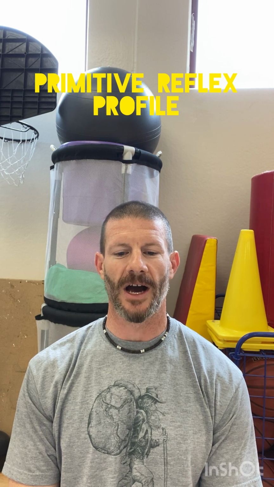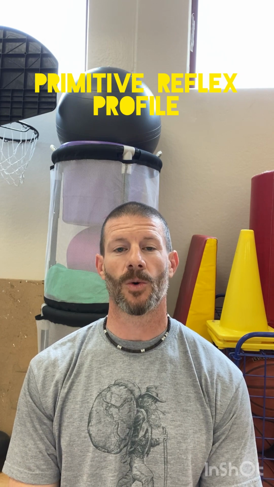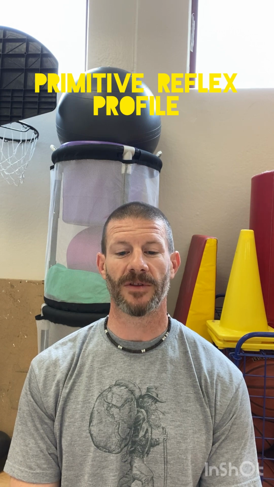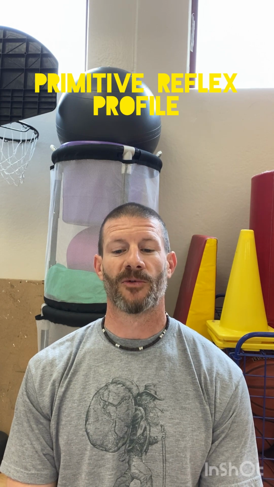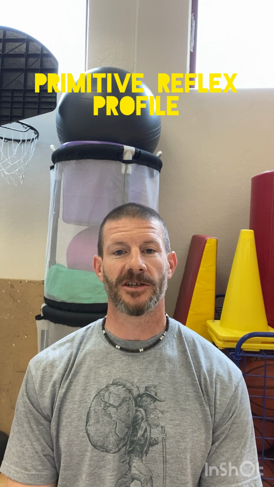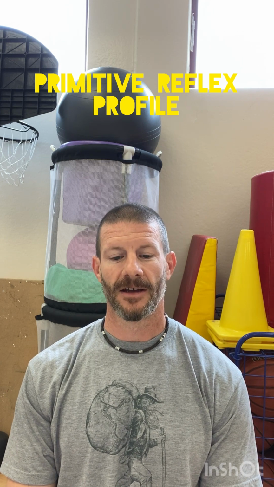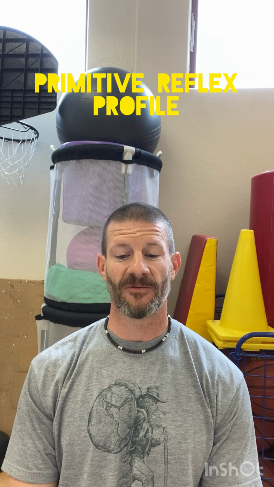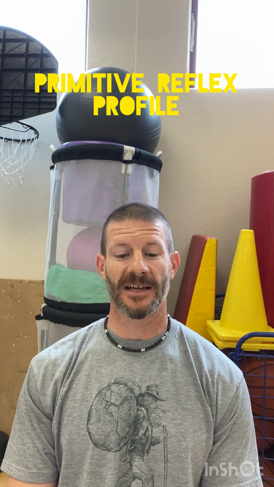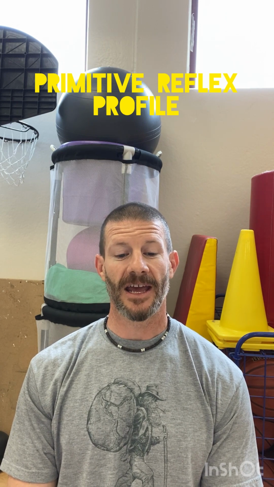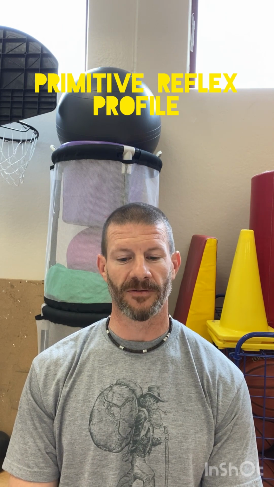The second test is the Primitive Reflex Profile. It's an assessment tool used to quantifiably evaluate the presence and integration of primitive reflexes in a student. Before administering the test, make sure to familiarize yourself with test scoring and guidelines. The scoring scale used is a 5-point system designed to help observe typical and atypical movement responses and to help note the strength of the reflex.